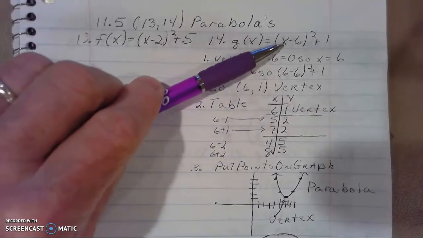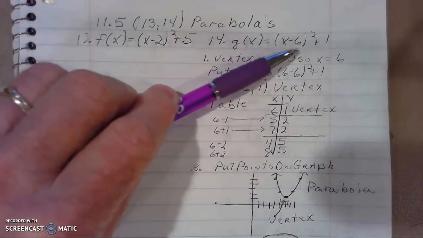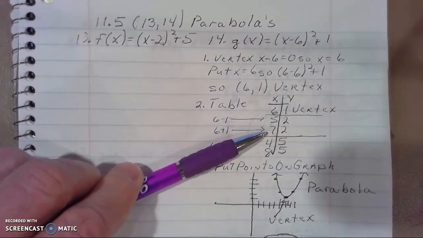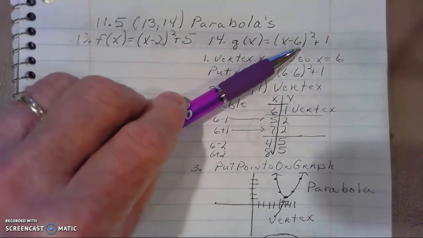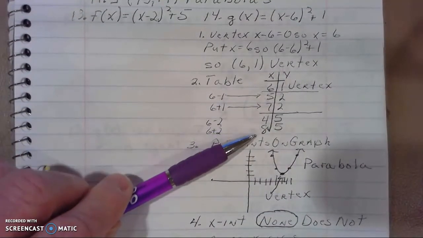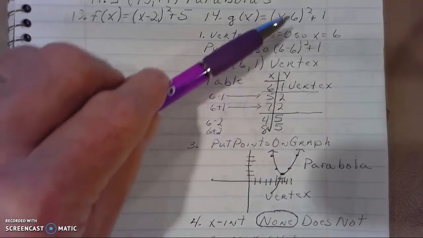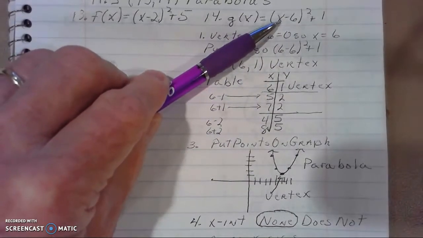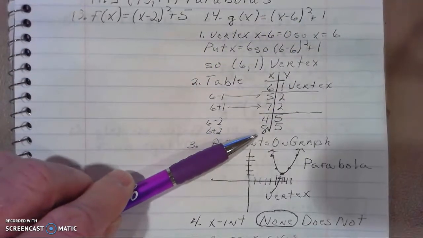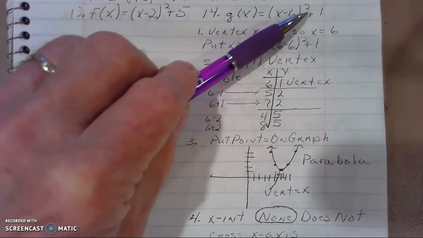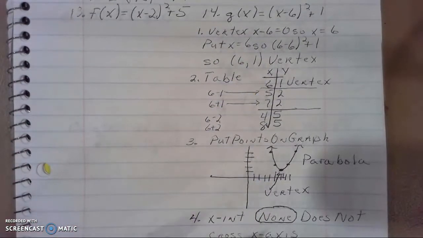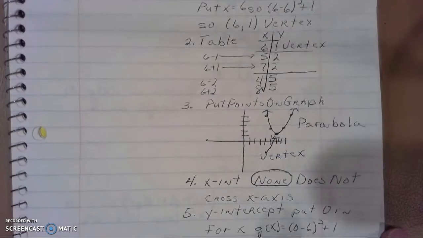I put both of those back in the original equation. 5 minus 6 is -1, squared is 1, plus 1 is 2. Same way with 7. 7 minus 6 is 1, squared is 1, plus 1 is 2. Then I go to 4 and 8, the same way. Put those in the original equation. 4 minus 6 is -2, squared is 4, plus 1 is 5. 8 minus 6 is 2, squared is 4, plus 1, 5. Then I plot those 5 points, and I have the parabola.